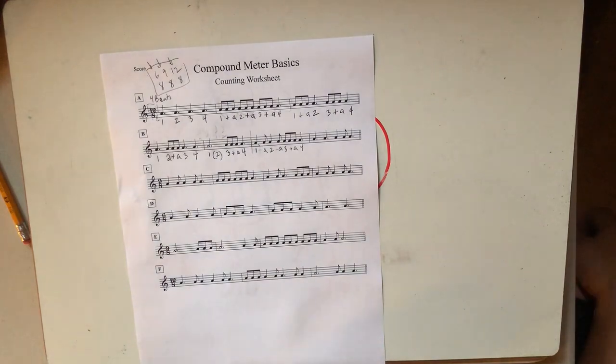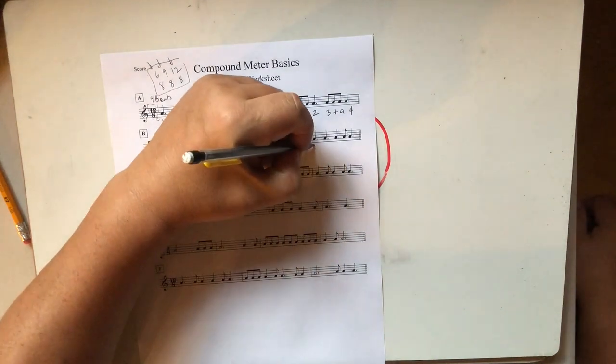Try this next measure. I'll go silently and slowly. See if you can count it. 1.